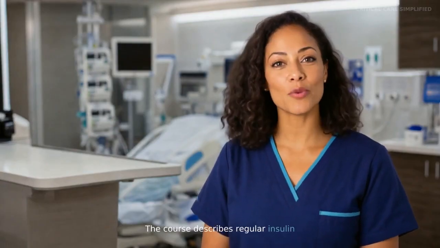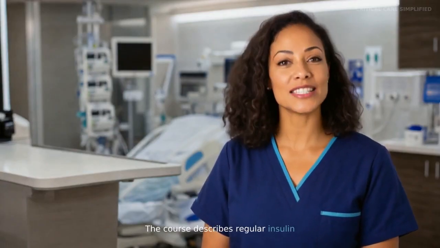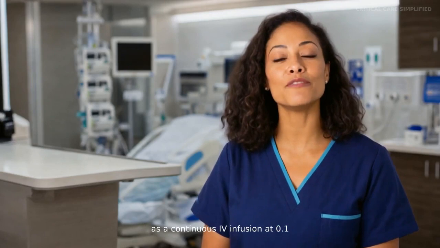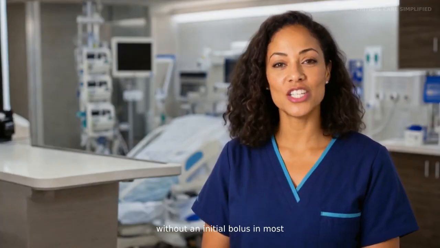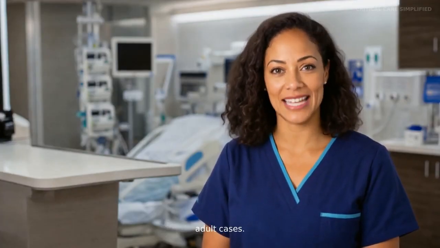The course describes regular insulin as a continuous IV infusion at 0.1 unit per kilogram per hour, without an initial bolus in most adult cases.